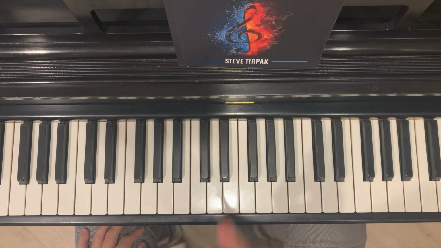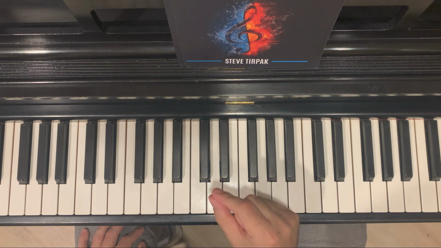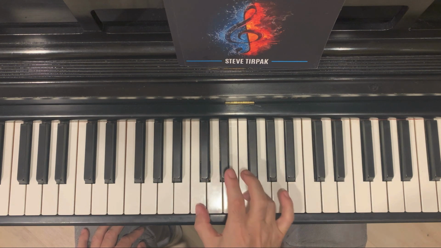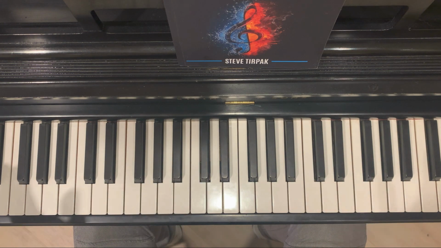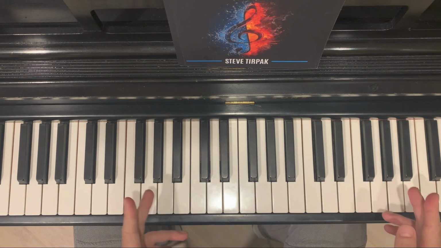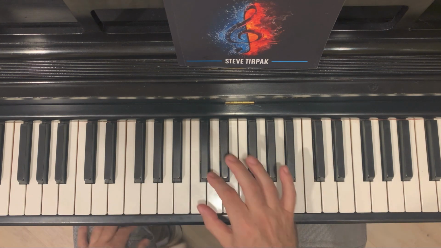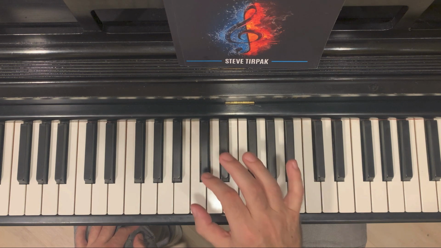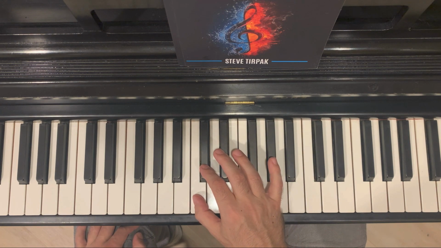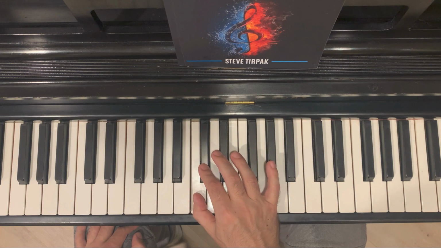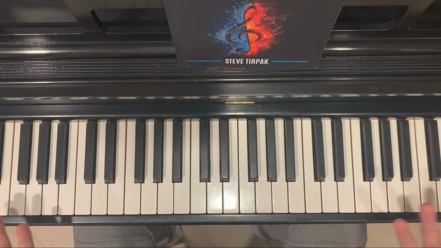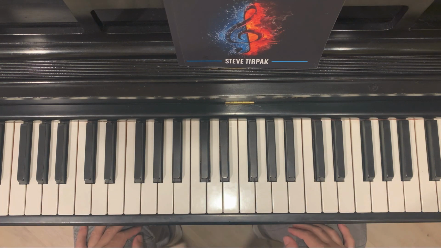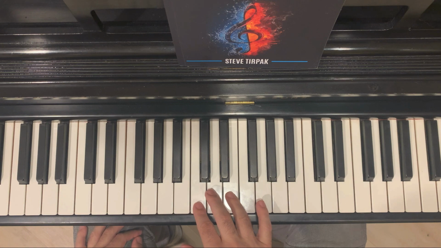An interval is 2 notes. It's the distance between 2 notes. This is an interval, this is an interval, that's an interval. These are all distances. That's what an interval is. This half step interval, which is the closest distance, is what we're going to use to calculate a lot of different intervals in music. Specifically, the major third in this example.